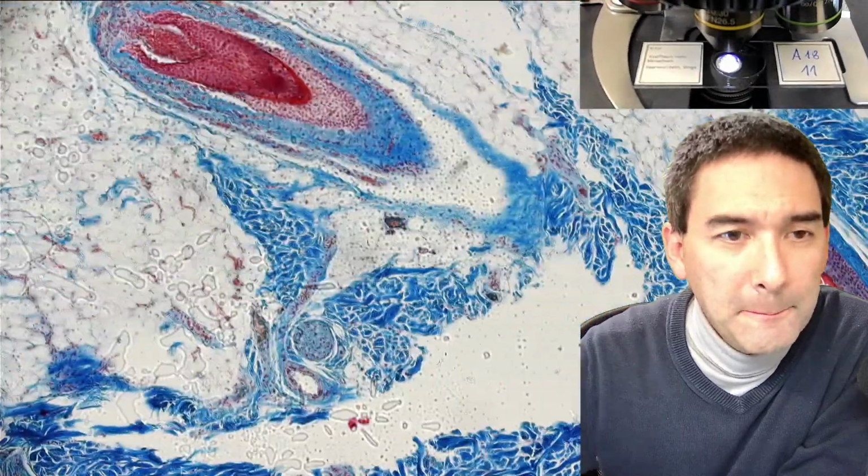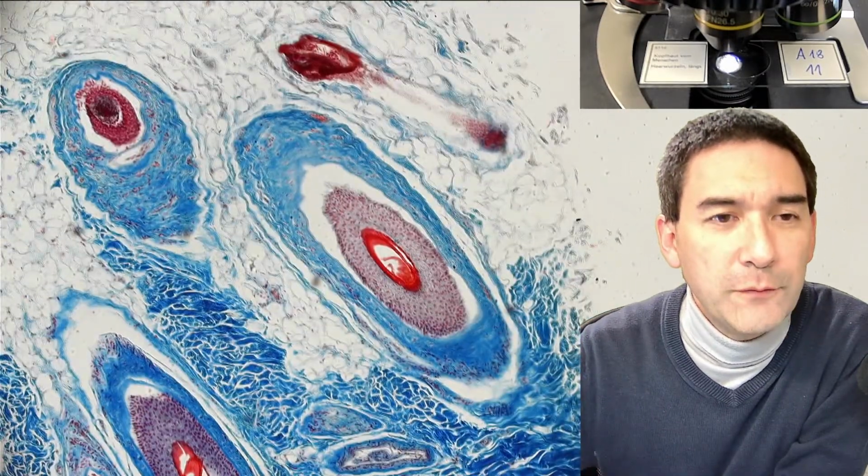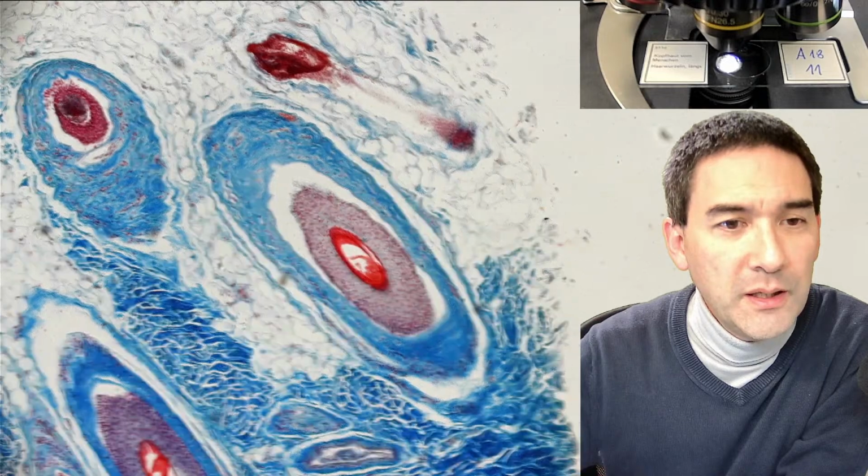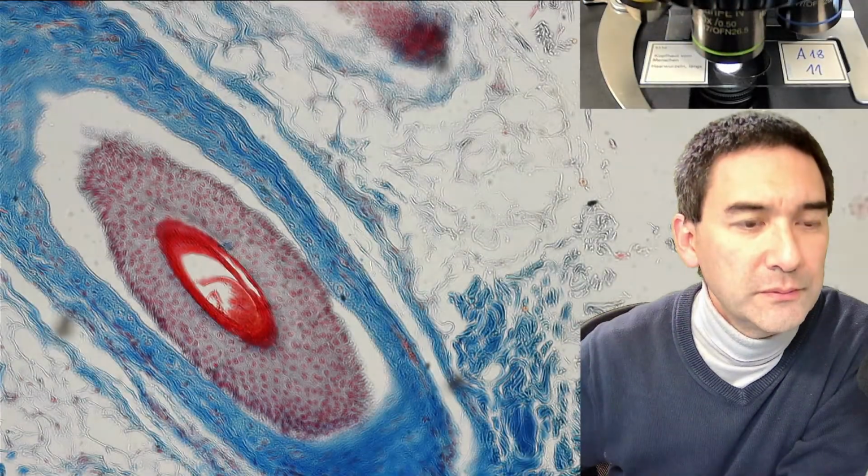I will explain why they look so incomplete. Because they have been cut. Yeah, here we go a little bit. Look, this is a hair follicle in cross section. I want to explain this as well. Let's go up with the magnification here.